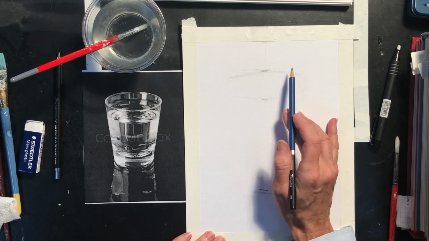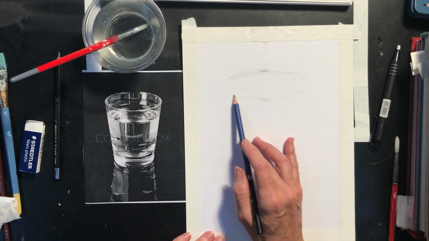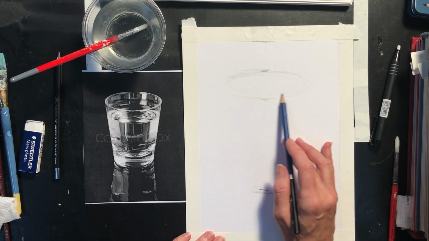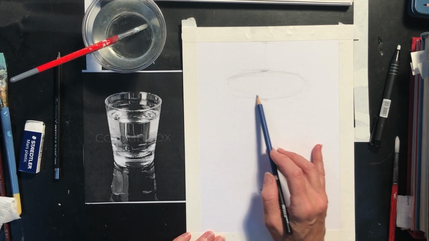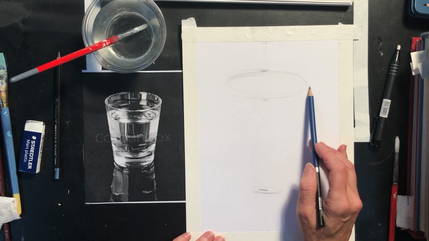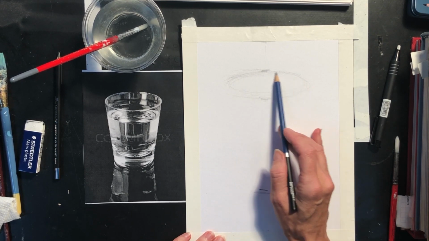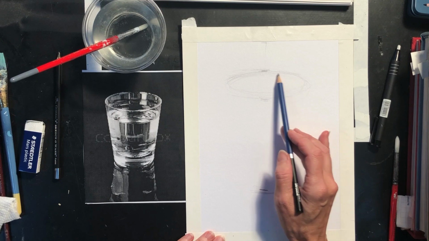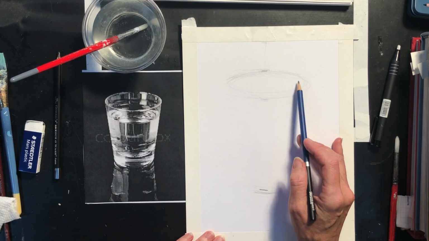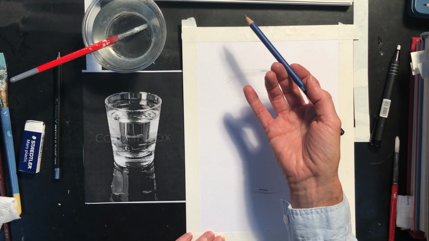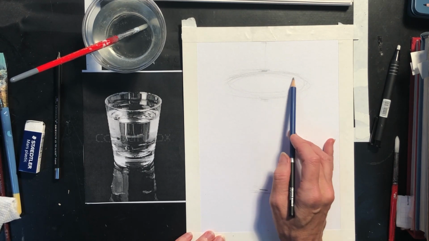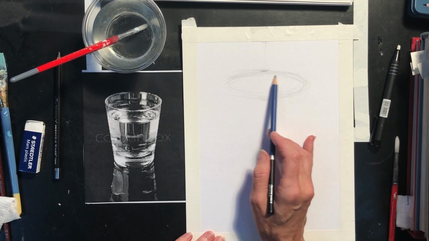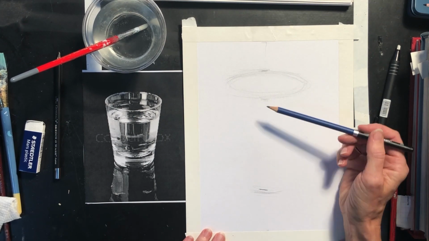So you might notice I'm holding my pencil in a very loose way. I'm using a larger piece of paper than before. Actually, not a larger piece of paper, but I'm using more of the paper. For a shape like this, I'm barely touching the paper, and I'm holding my pencil very lightly to get the weight of line that I want, which is very light.